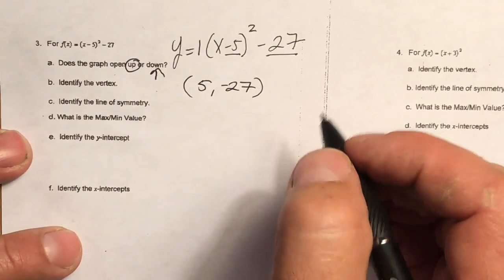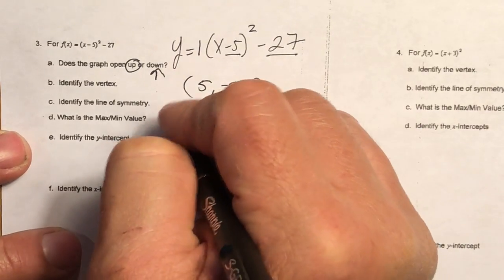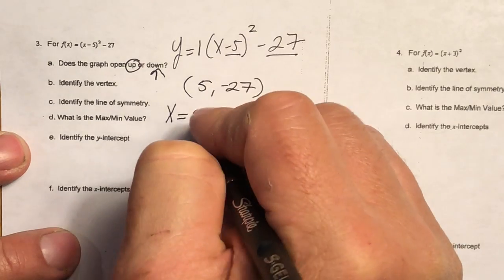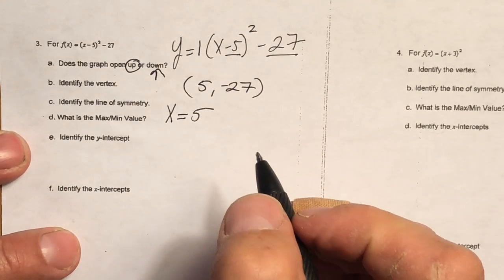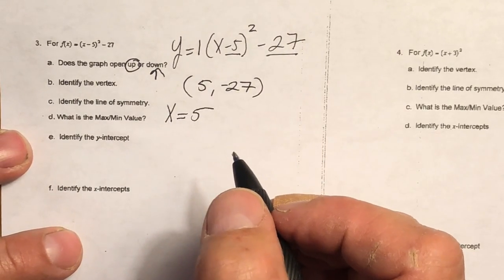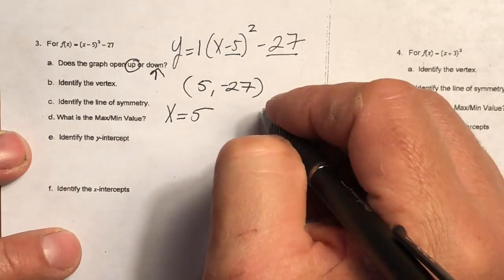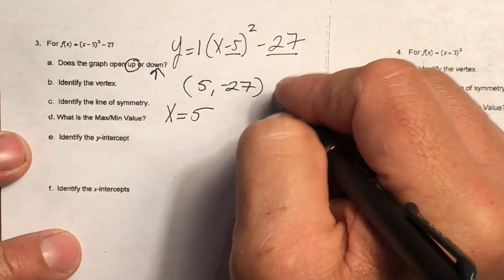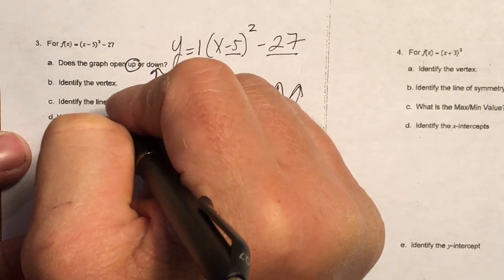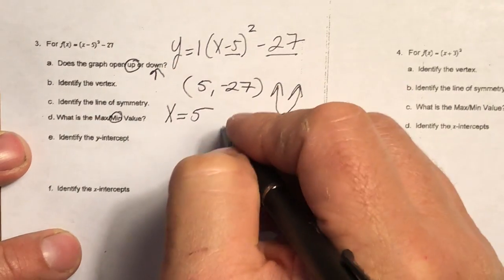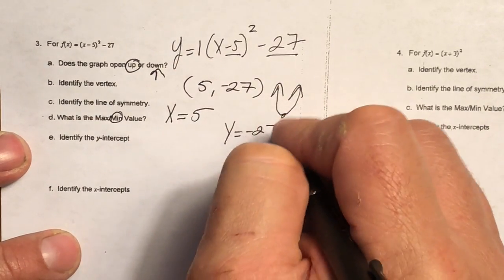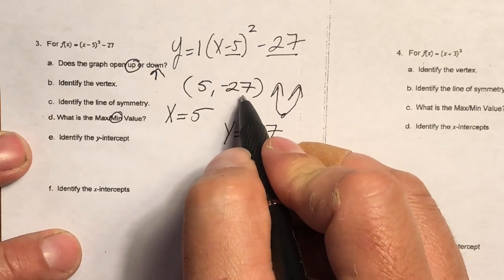Identify the line of symmetry. So x is equal to 5. It's just that x coordinate. What's the minimum or maximum value? Well, this graph we said opens up. So we're going to have a minimum. And the minimum is going to be that y equals negative 27. All right, it's that y value.